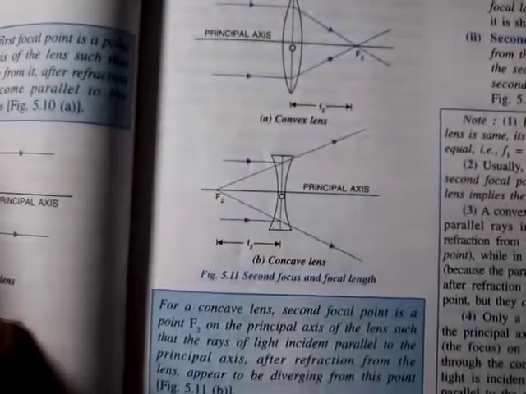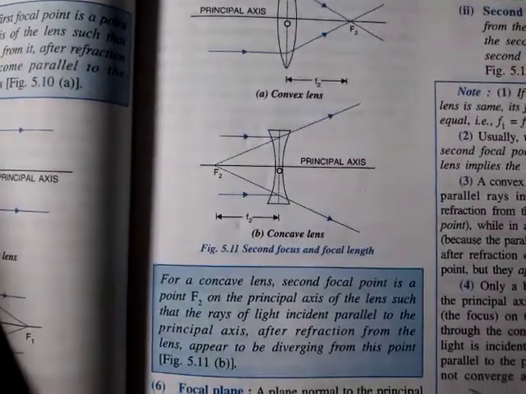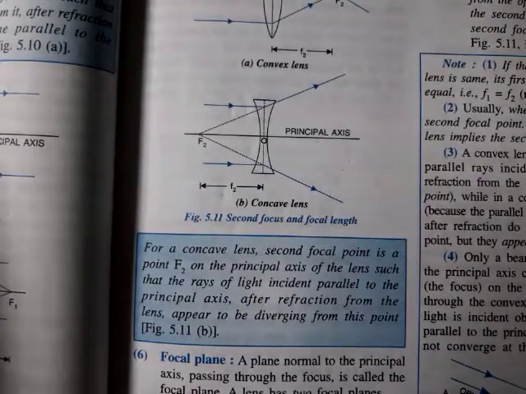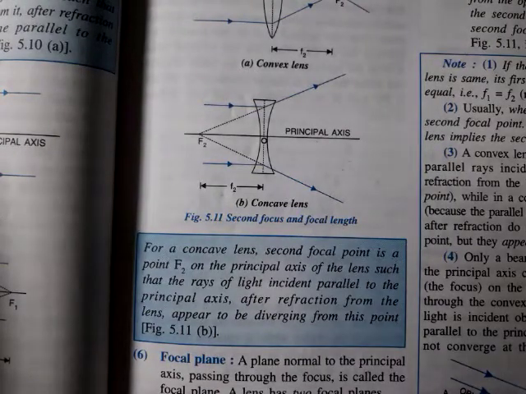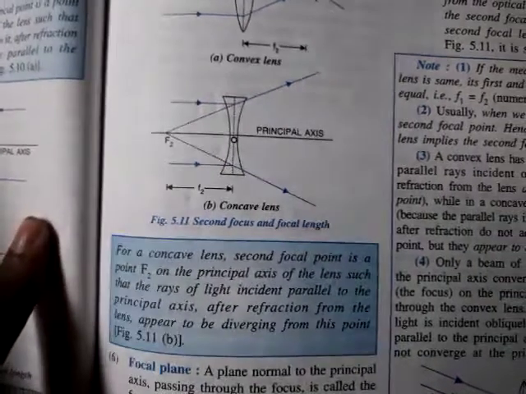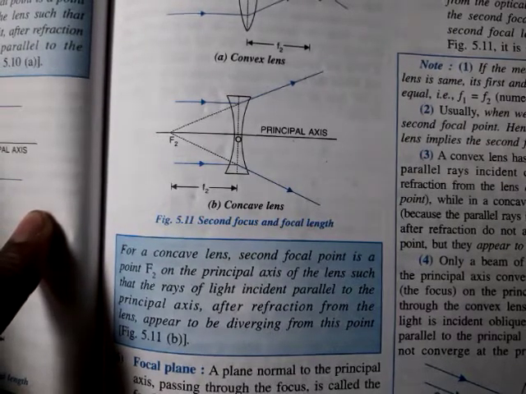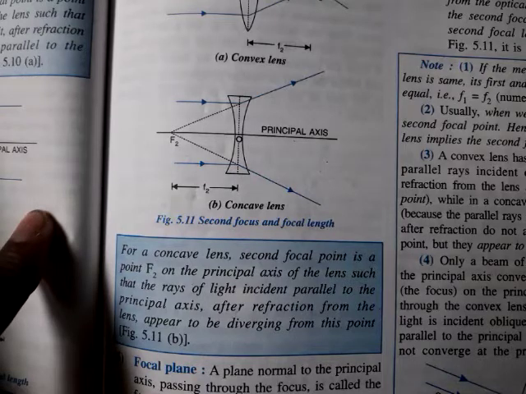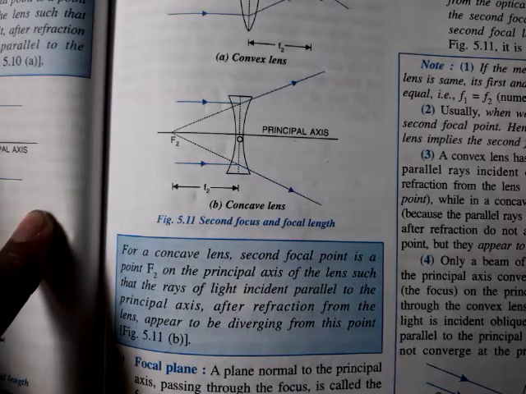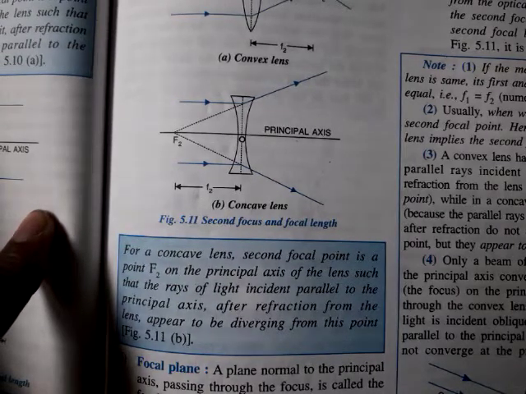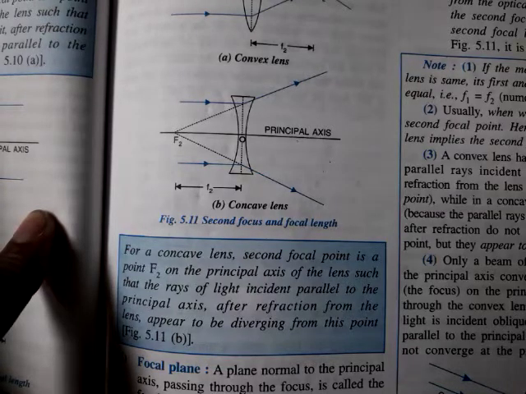And the new concept is the focal plane. Okay, what is a focal plane? A plane which is normal to the principal axis passing through the focus. Okay, it means the focal plane is that plane which is at right angles to the principal axis, passing through the focus.